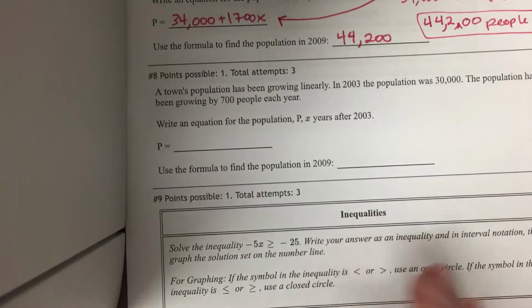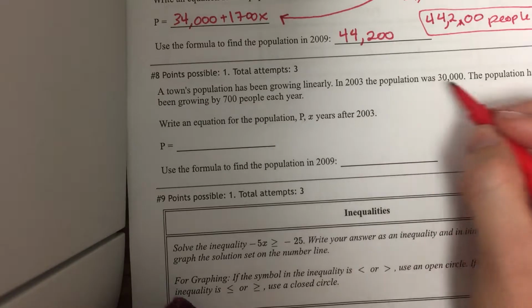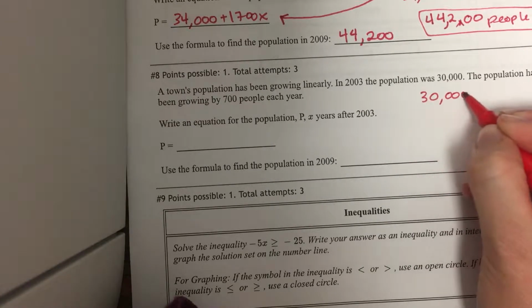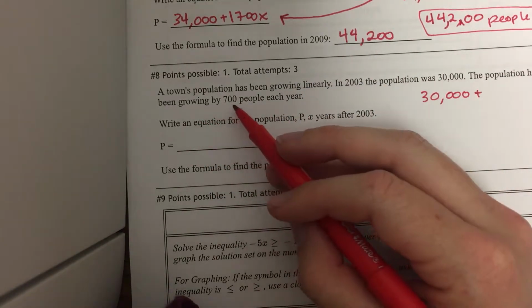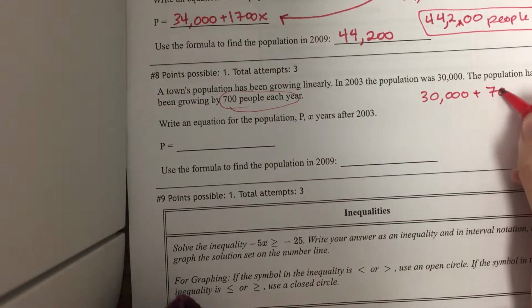Okay, let's try it again. The town's population has been growing. That means we're going to be adding population. So it starts at 30,000. The population has been growing plus 700 people each year. When it says each year, that means I need to have an x. That's my slope.